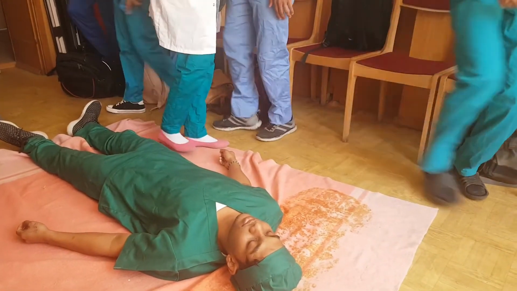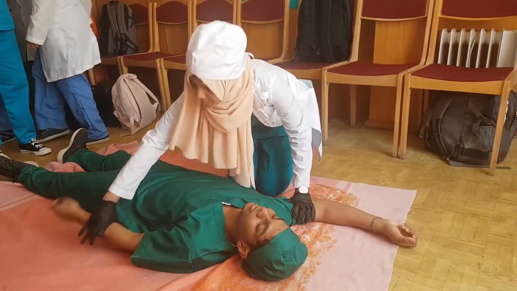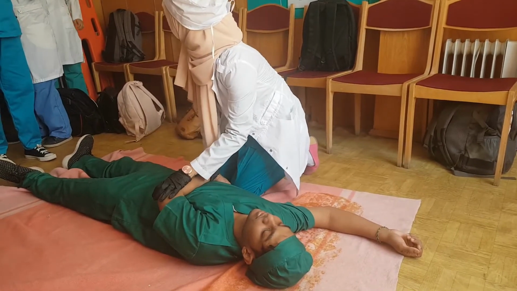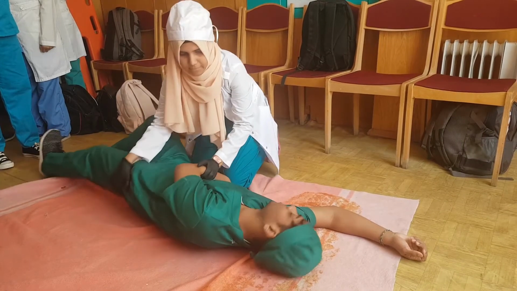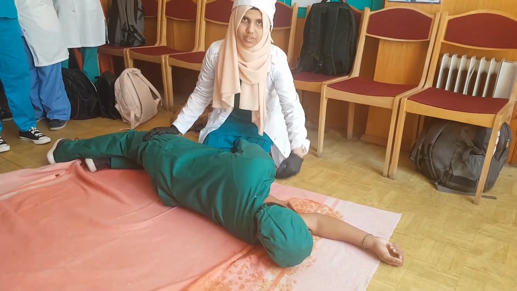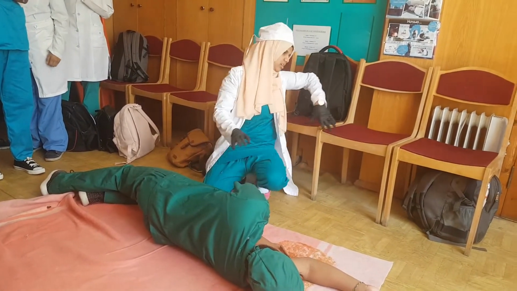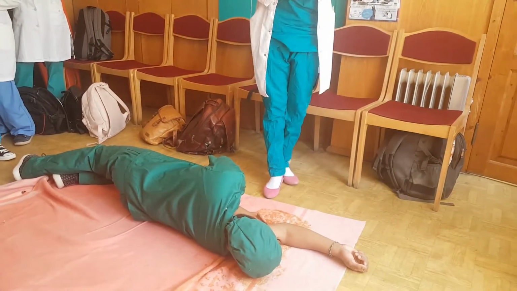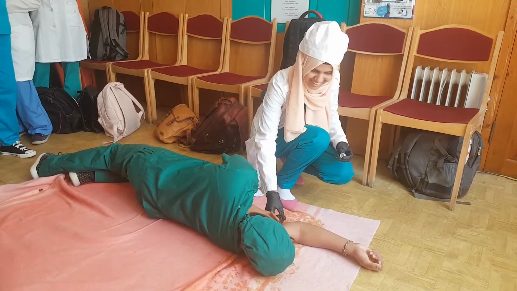Remove it. And then put the patient in the recovery position, so that even if he vomits, it doesn't block his airways. And then try to bring him to consciousness by making him inhale ammonia.